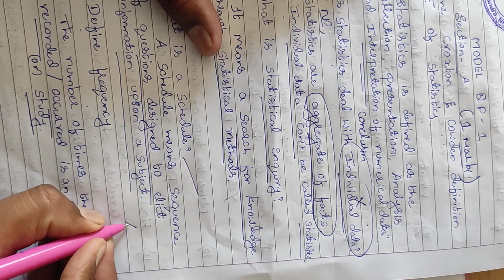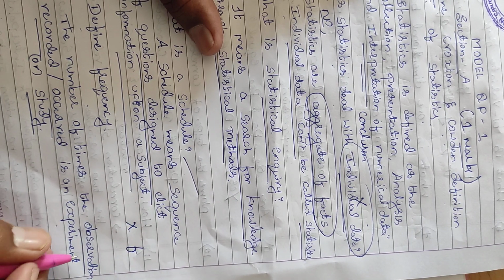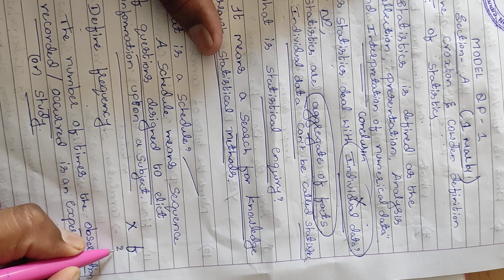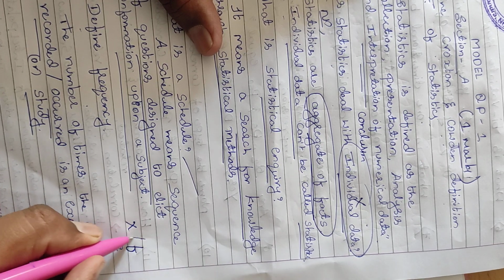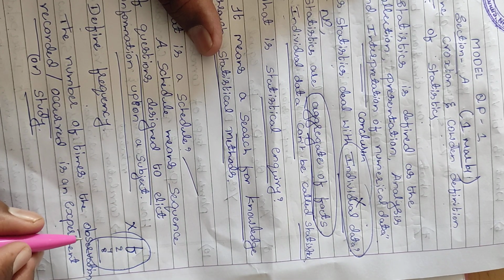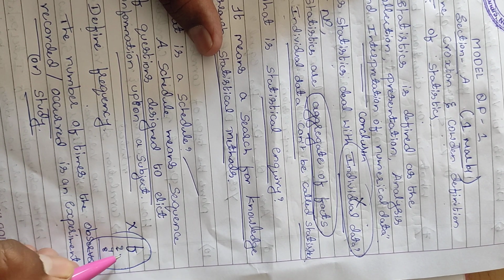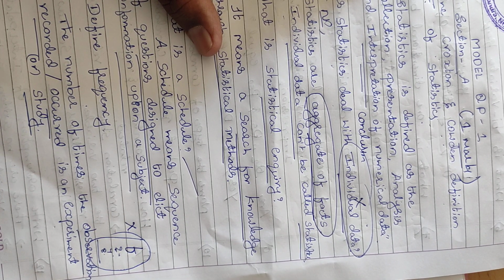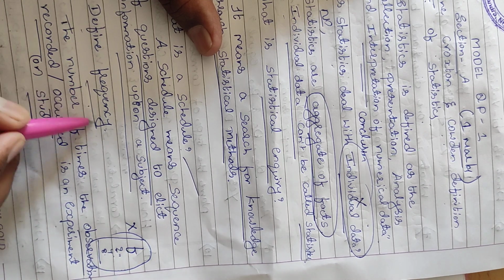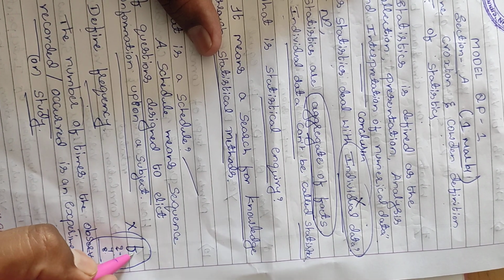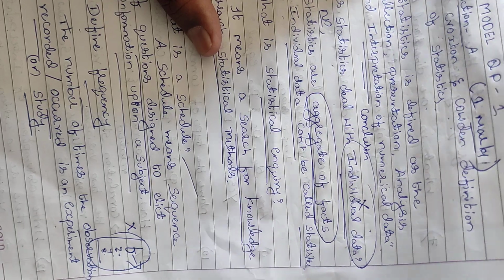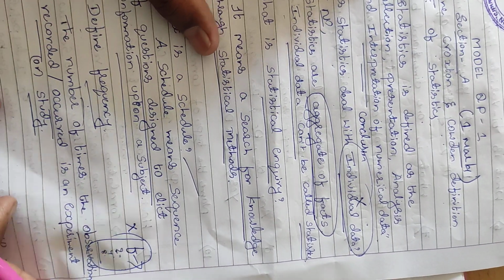There are two variables, x and f. Under f, they have given information 2, 4, 8. These are all frequencies, the number of times the observation is recorded. How many times is it recorded here? 1, 2, 3. So how many times they are recorded is called frequency. We can denote frequency as f. Okay, dear students, this is the concept of frequency. Shall we go for the next question?